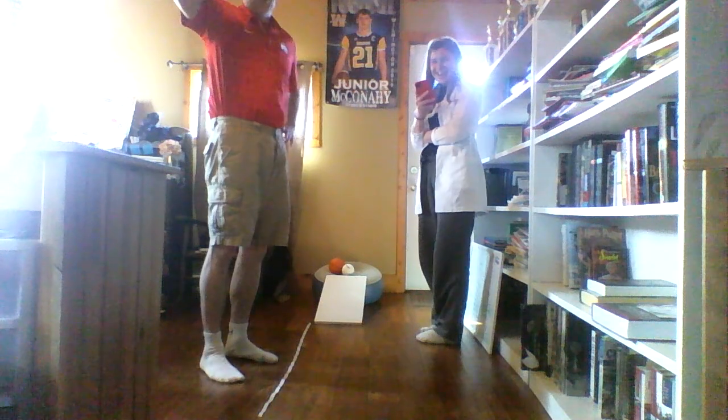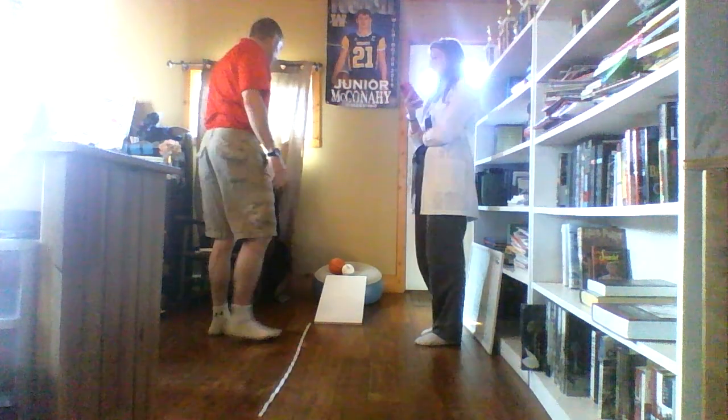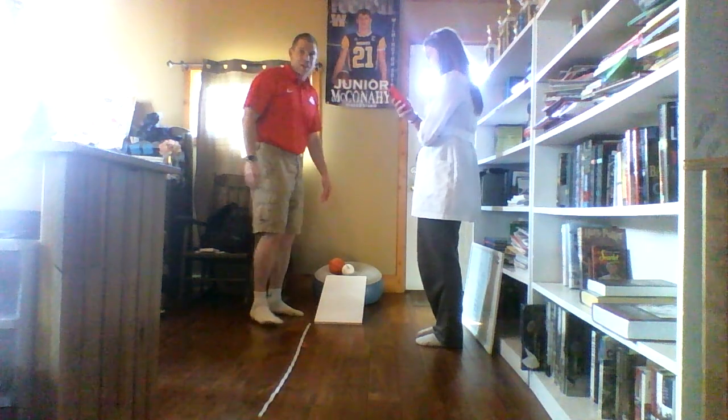All right, guys, today we are ready to perform our first lab experiment. So I have our ramp set up a little better than I had yesterday. Hopefully nothing's going to fall down on us here like it did yesterday. Let me tilt this down a little bit more. There we go. Now we can see the whole course.